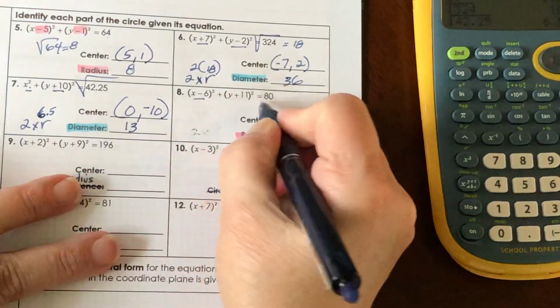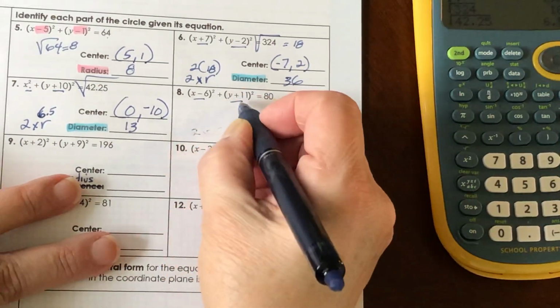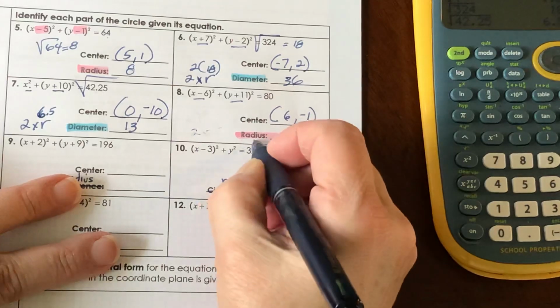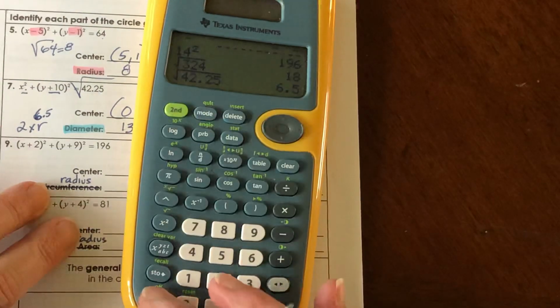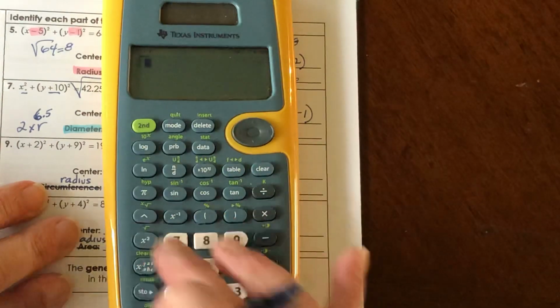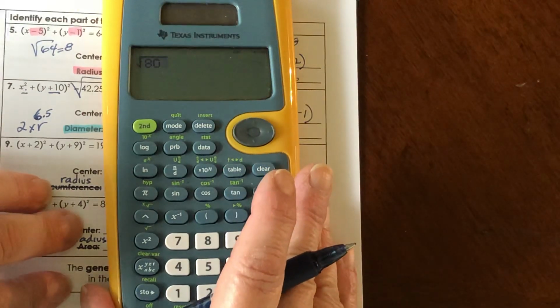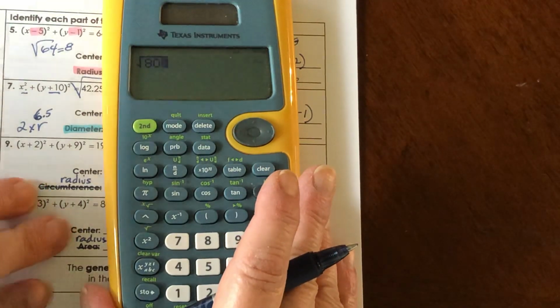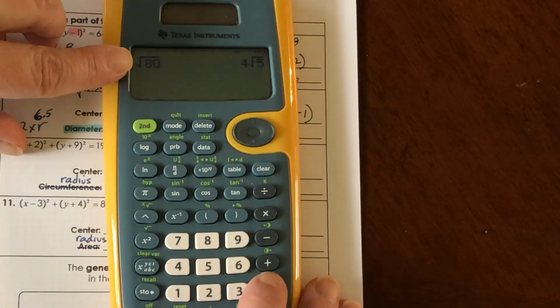So let's take a look here. I want the opposite of this for my center. Opposite of -6, +6. The opposite of 1 is -1. And the radius, yay, it's not the diameter here. Second, x squared, 80. Let me think about this first. Oh, let me turn it on. Second, x squared, 80. Well, I know that 8 times 8 is 64, right? And 9 times 9 is 81. So this has to be a number right around 9. When I push this, I get 8.94.